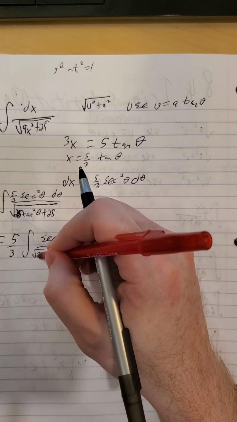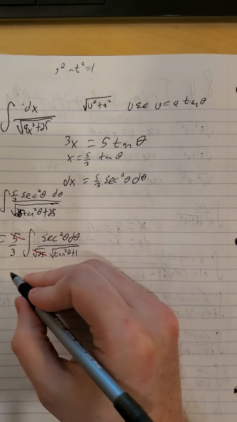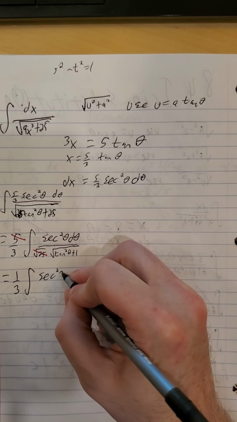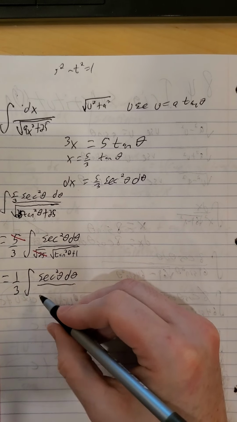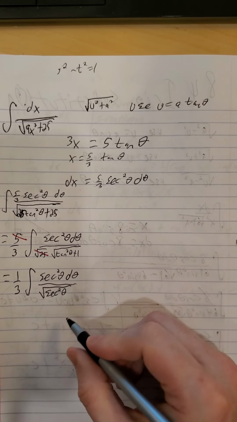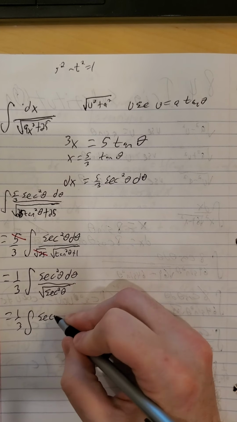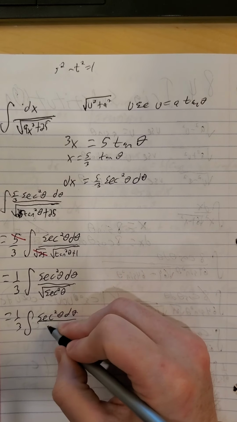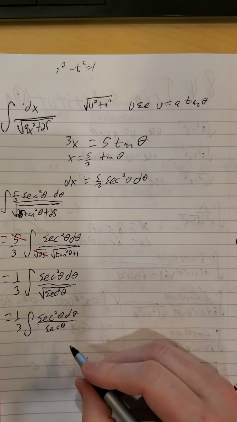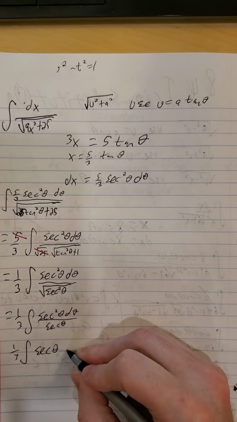You may also notice root 25 is worth 5, and I have a 5 upstairs and downstairs. So I've got a 1/3 out here, integral of secant squared theta d theta over square root of secant squared theta. So 1/3 integral of secant squared theta d theta over secant theta. You can drop one of those guys out. So now I have 1/3 integral of secant theta d theta.